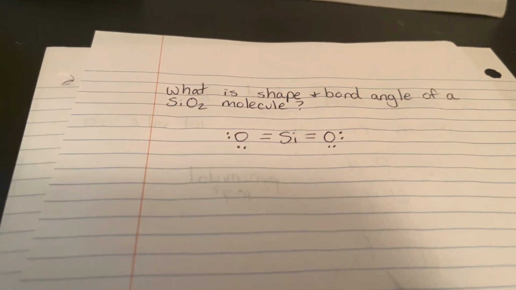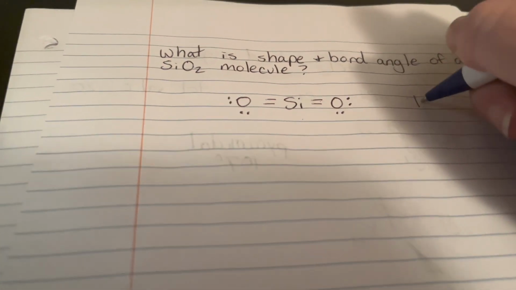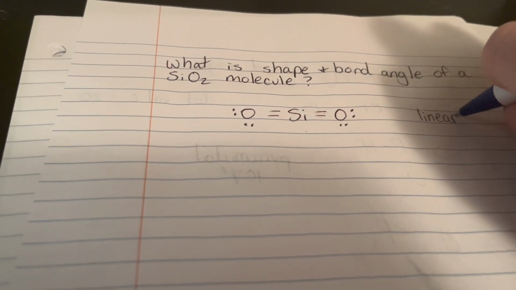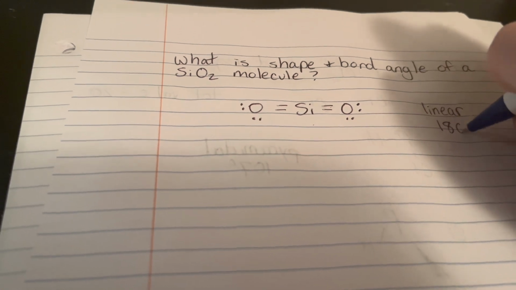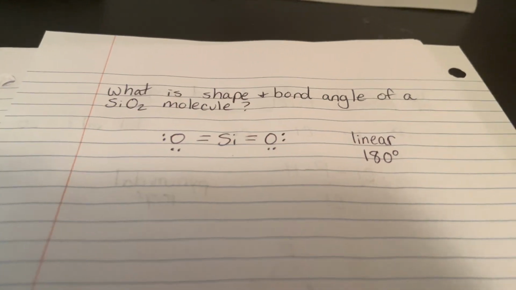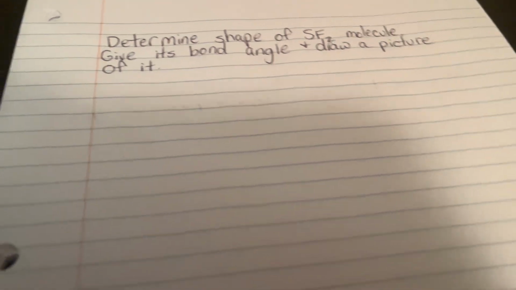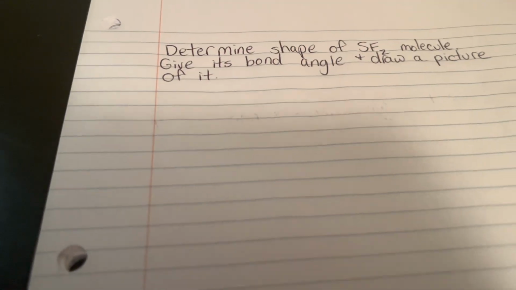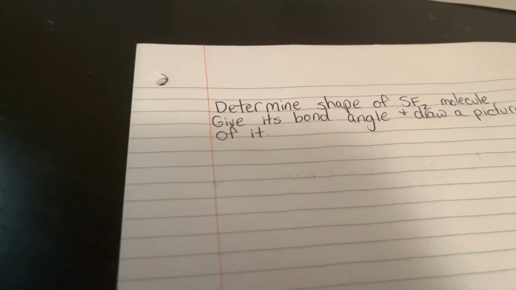So there's 2 electron groups, which means this is going to be linear, 180 degrees, and that's what it looks like because it's linear. Okay, and let's do one last example. Determine the shape of the SF2 molecule, give its bond angle, and draw a picture of it.